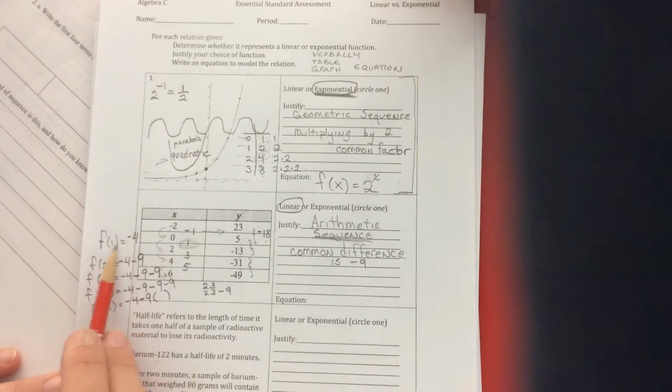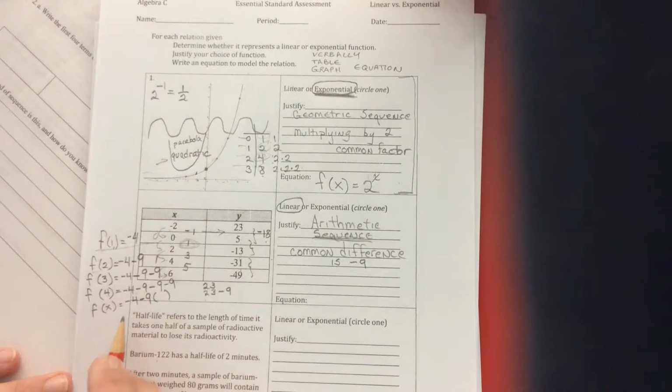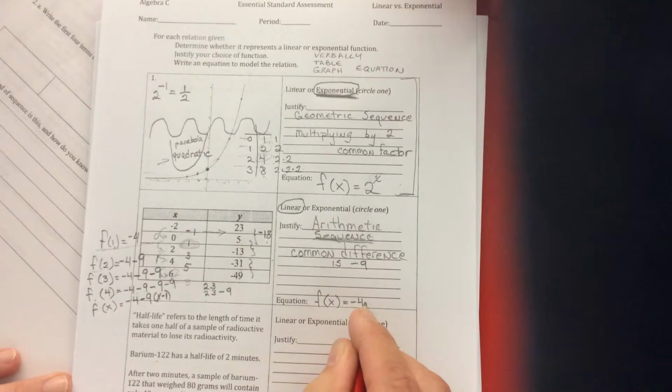Okay. How many times am I multiplying by negative 9? Well, take a look here. I'm doing it not at all when x is 1. Then I'm doing it once if x is 2, twice if x is 3, 3 times if x is 4. So whatever x is, in order to figure out how many times I'm going to multiply by 9, I need to subtract 1. So the equation for this is negative 4 minus 9 times x minus 1.